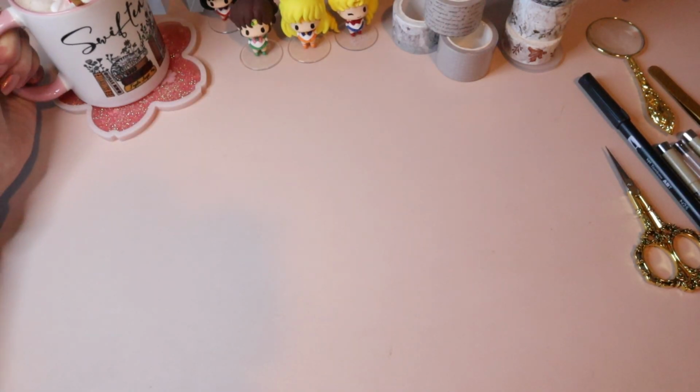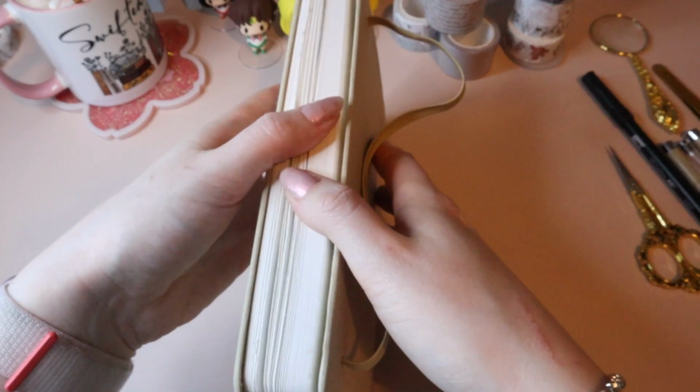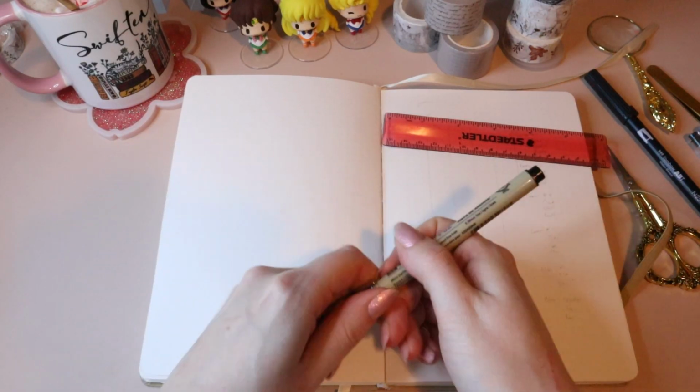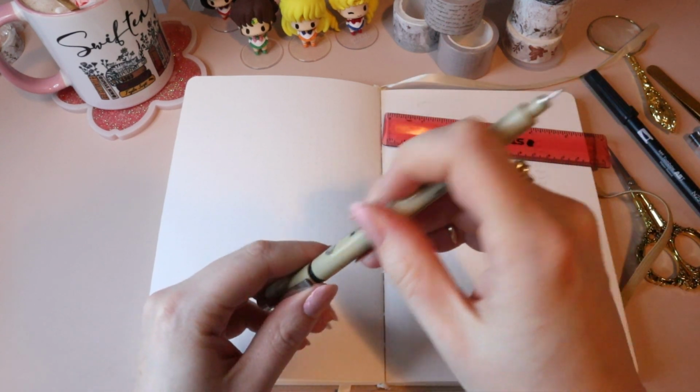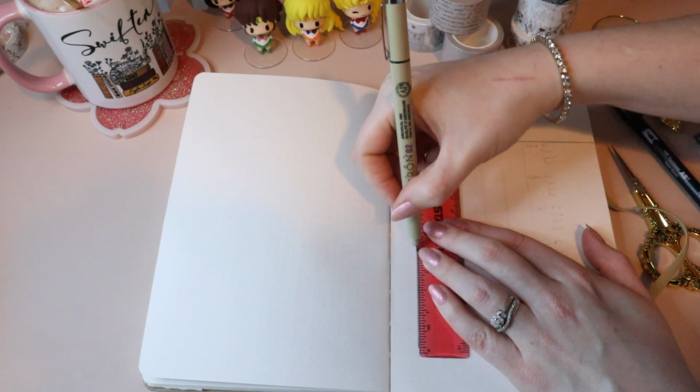Hello friends, and welcome to my 2024 academic planner. I will be starting classes next week, so now is the perfect time to set up all of my bullet journals. And at the end, you will see some cute little bonus spreads that I made as well.